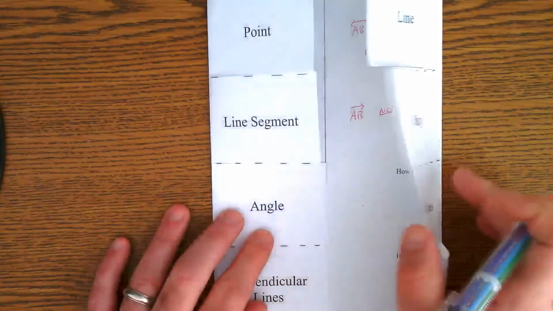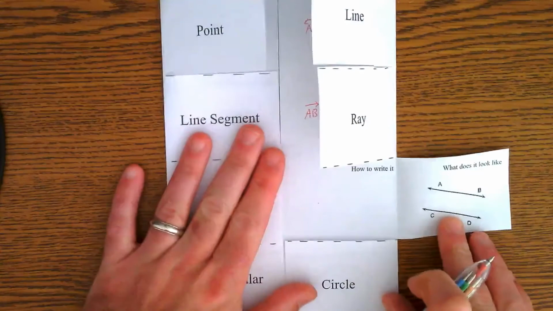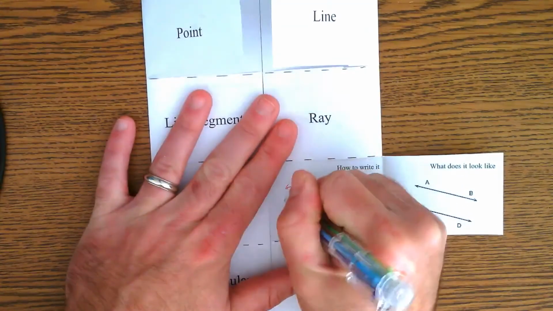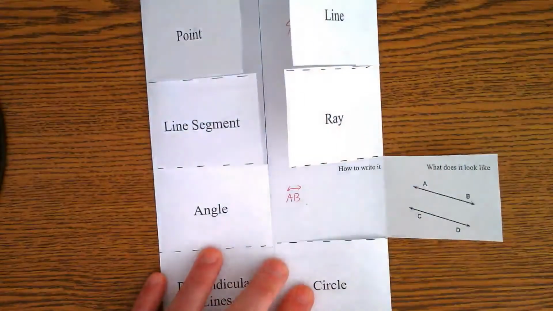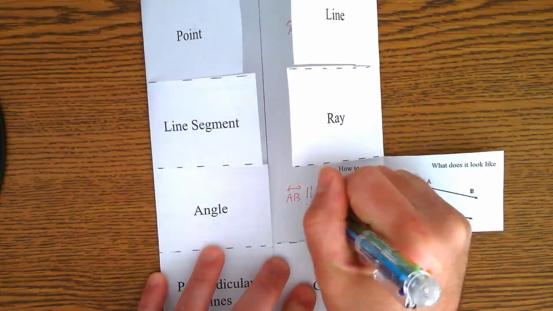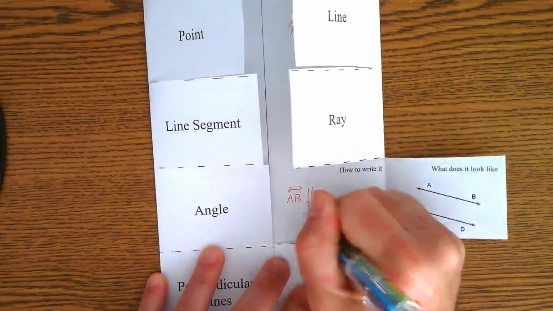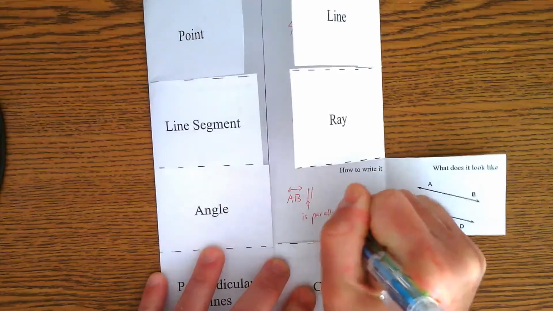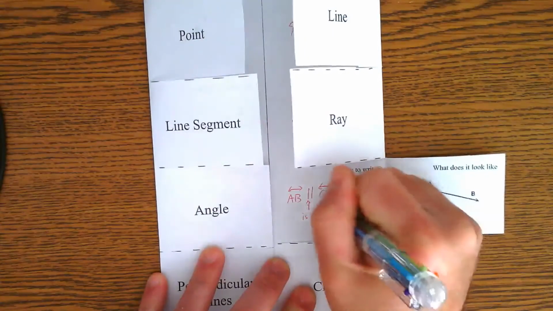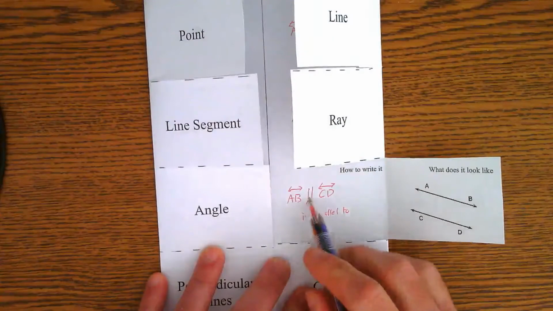Okay, parallel lines are lines that never intersect. Now, how we write it in math is we would say line AB. Again, you could also have line BA. The symbol for parallel is two straight up and down lines, almost like they're parallel to each other. So this symbol right here means is parallel to, and then line CD, or DC. Okay, so parallel to.